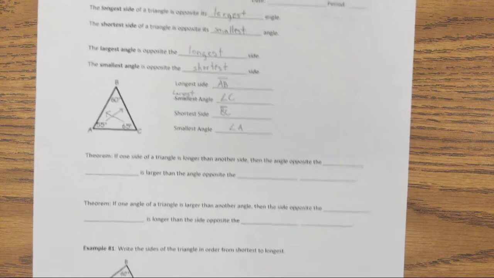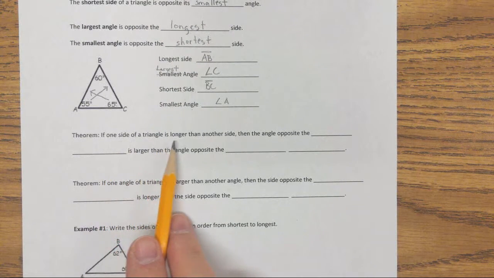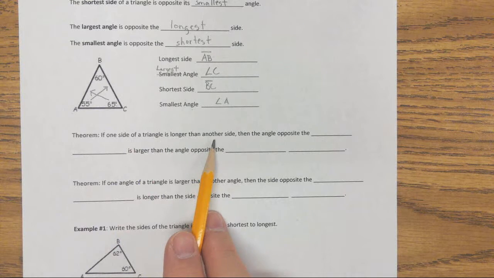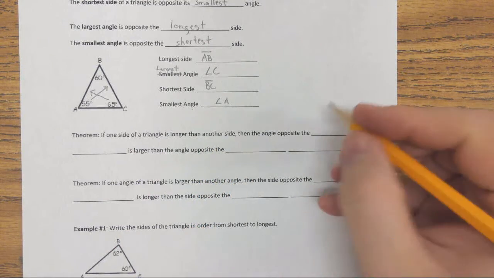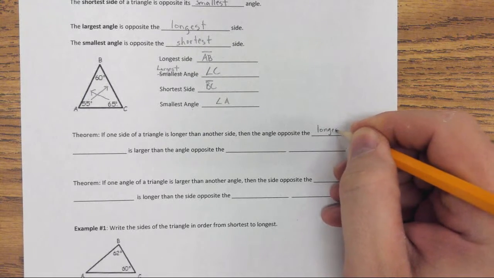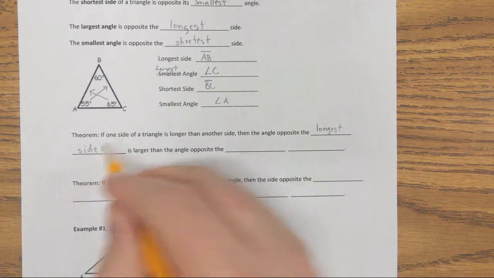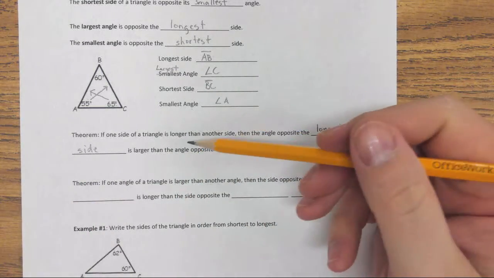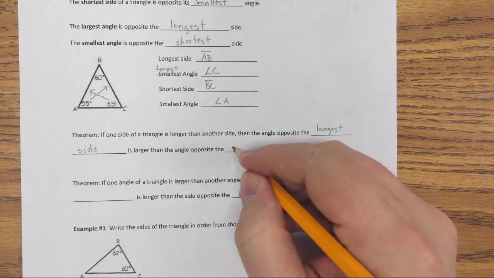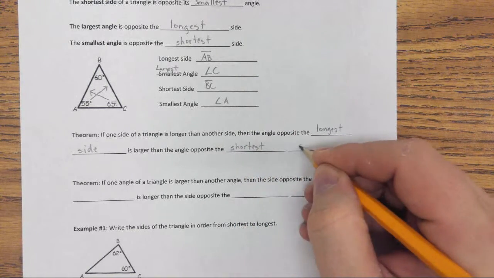So let's talk about a couple theorems. If one side of a triangle is longer than the other side, then the angle opposite the longest side is larger than the angle opposite the shortest side.